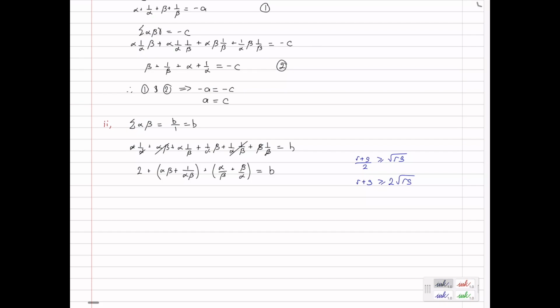And the reason I've done that is because written in this second form, we can say that the left-hand side is just the sum of two terms. And I can actually see that here and here I have the sum of two terms. And they just so happen to be grouped together because I can see that they are actually reciprocals of each other. So I can actually apply this inequality to these two individual terms. I can say that this one here should be greater than or equal to 2 times the square root of alpha beta times 1 on alpha beta.